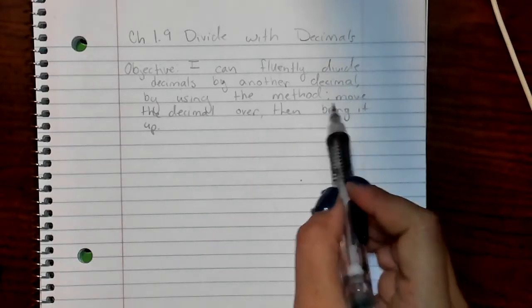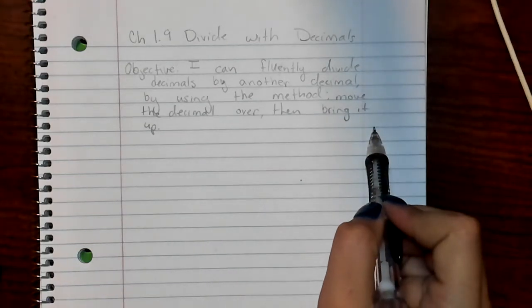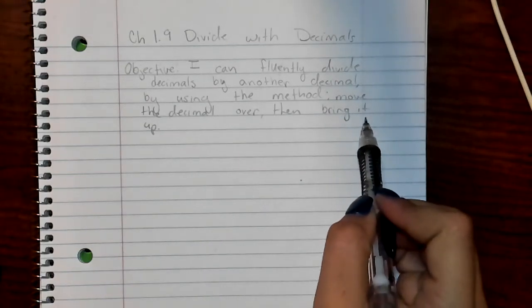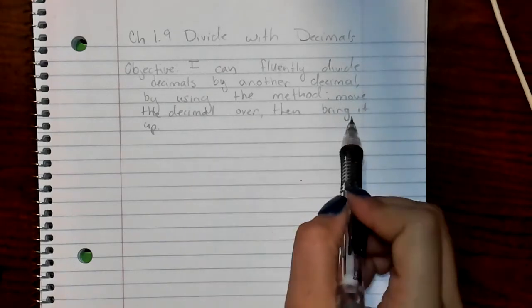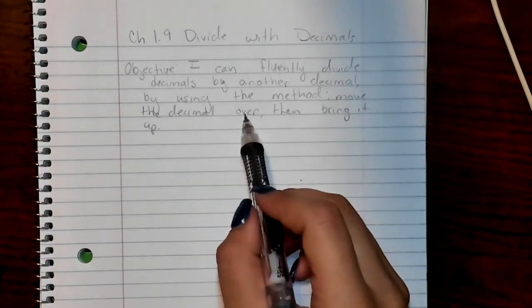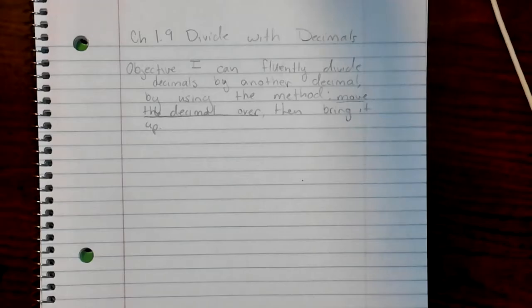So you're going to move the decimal over, then bring it up, just like we did last lesson. So last lesson we just brought it up. We would just bring the decimal. First we have to move the decimal over. So I'm going to underline that, because that's the difference between last lesson and this lesson, and the fact that we're dividing by decimals, not by whole numbers.